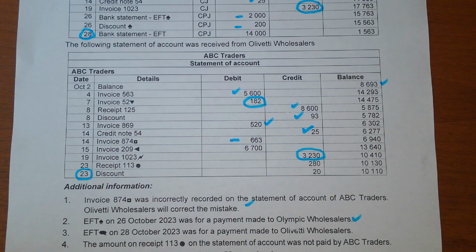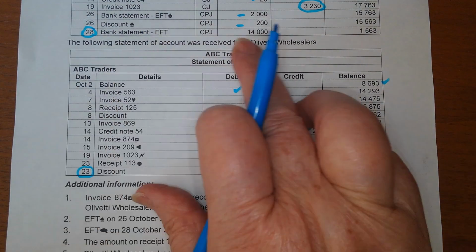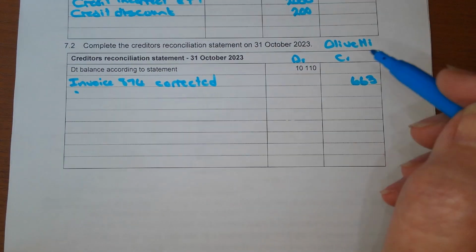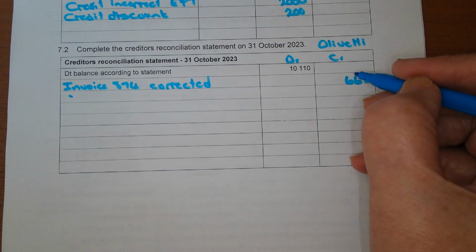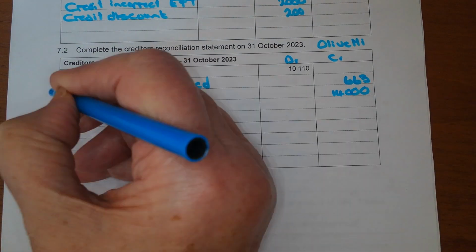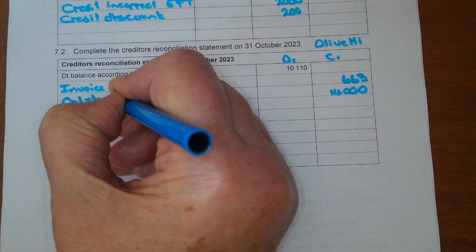So they will carry on with their statement now, and they will record it in the next one. So if we look at this statement, it's 14,000. So they will have to show that we paid 14,000. That will reduce our debt, and that is an outstanding deposit that they still have to record.